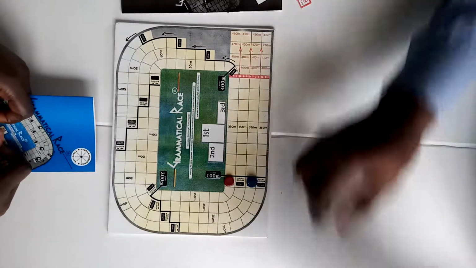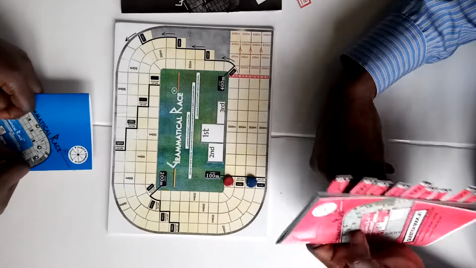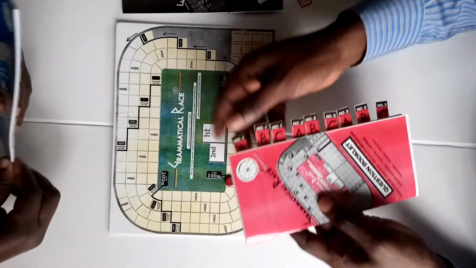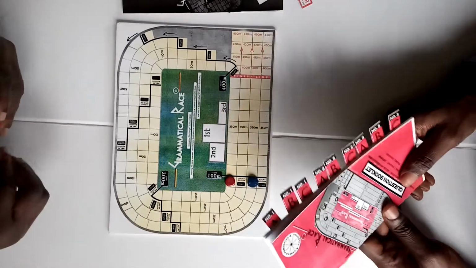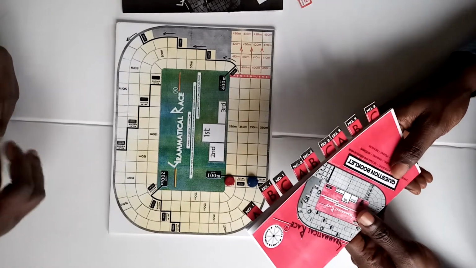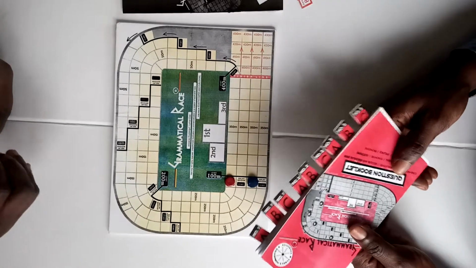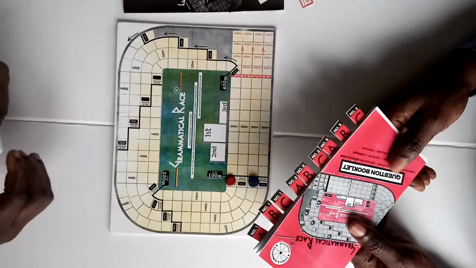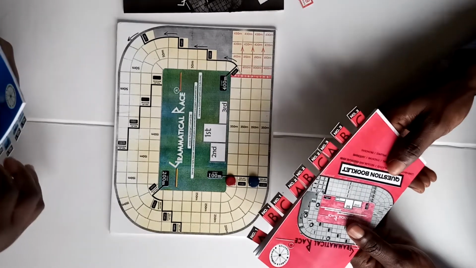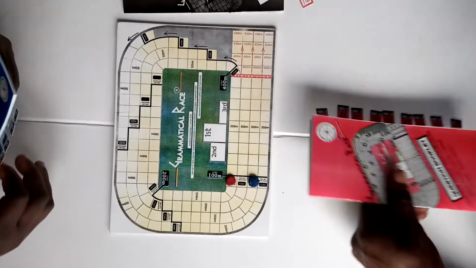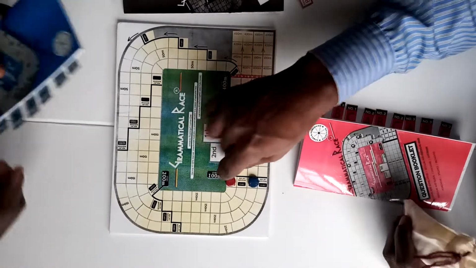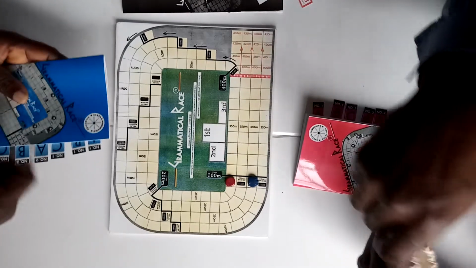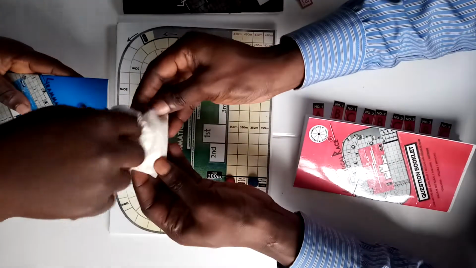Question player blue, please set your answer tiles out. Prepare for the game. So we're about to start now. We've chosen to play 100 meters, so we start from the 100 meters spot. Pick your question.